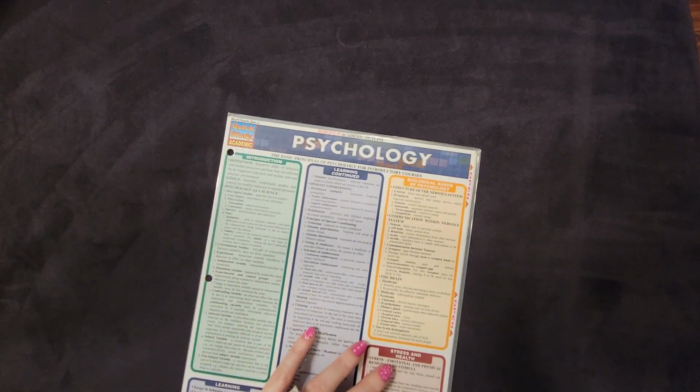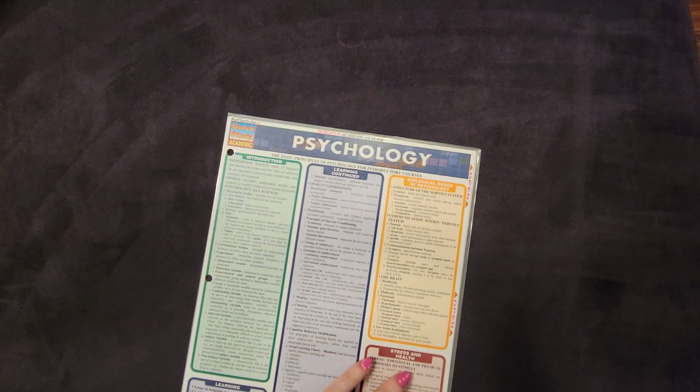Biological basis of psychology. Structure of the nervous system. Central: brain and spinal cord. Peripheral: sensory and motor nerves, which transmit information. Somatic controls skeletal muscles. Autonomic regulates internal organs and glands.